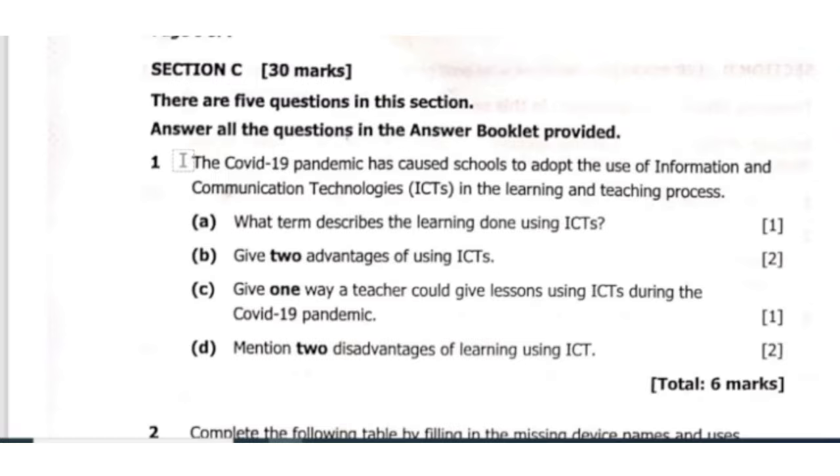Okay, so let me not say much, but we all know, even if you are not in grade 9, you are in grade 6, 7, that we are aware this pandemic brought a different way of learning, which has been so beneficial. For me, I've seen that it has been beneficial. So let's go to question number 1A. What term describes the learning done using ICT? Okay, so how do we call learning using ICT?